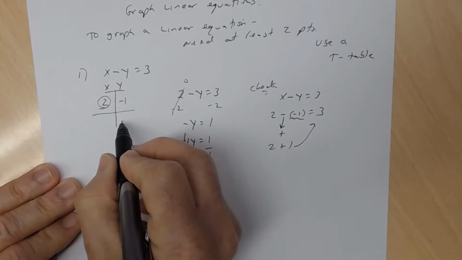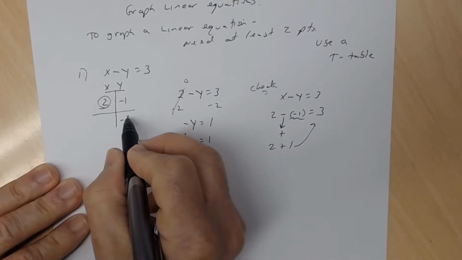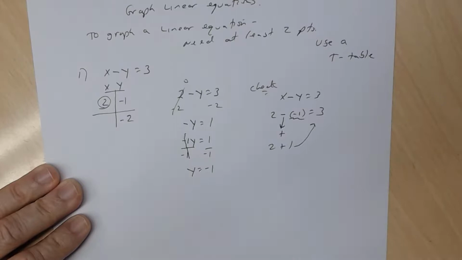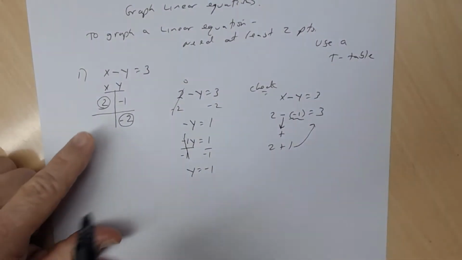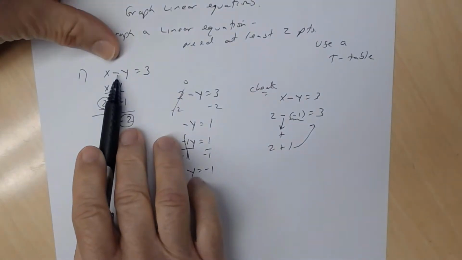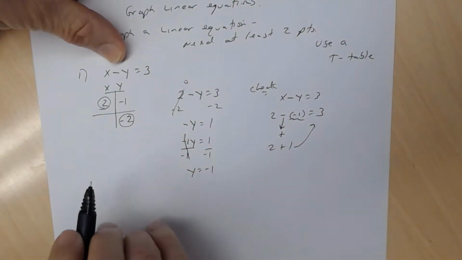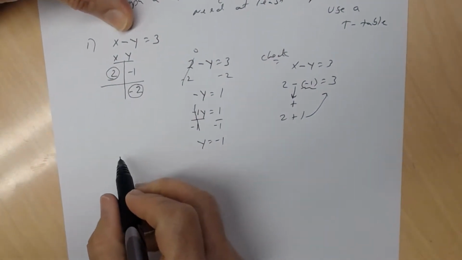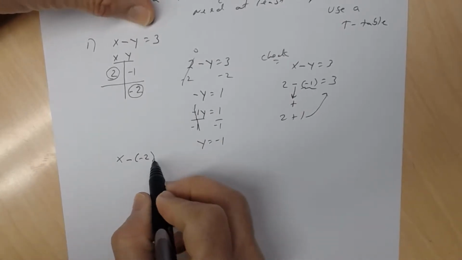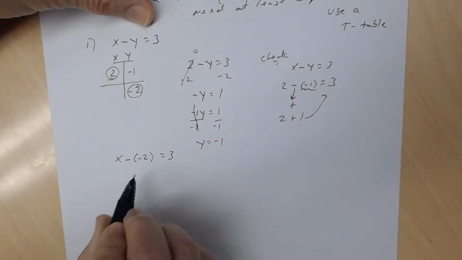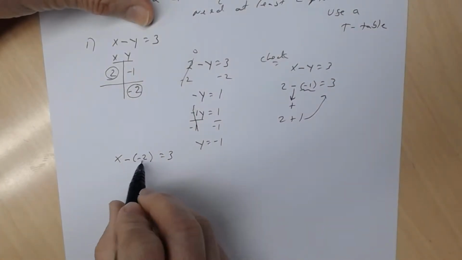This time, let's suppose that y is negative 2. I'm sorry, I said x is negative 2, excuse me, y is negative 2. Where we see the variable y, I'm going to plug in negative 2. So I get x subtract a negative 2 equal 3. I've got to solve for x.